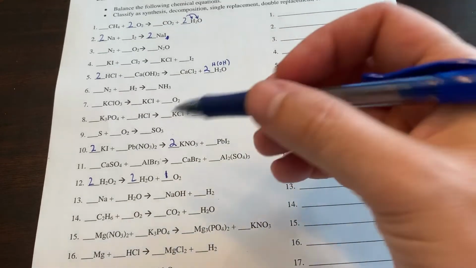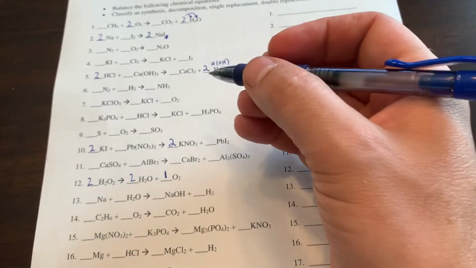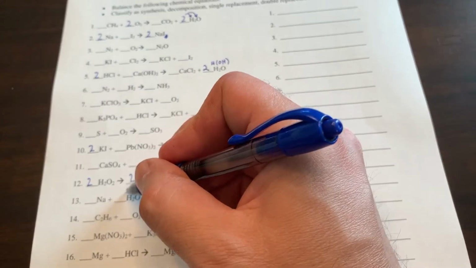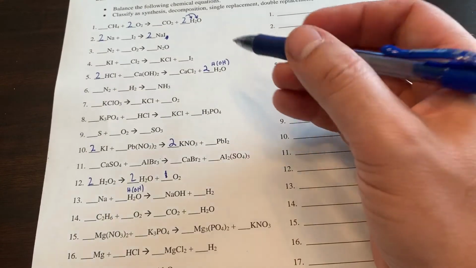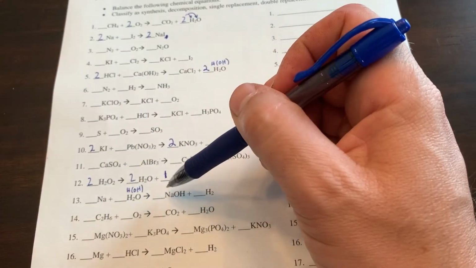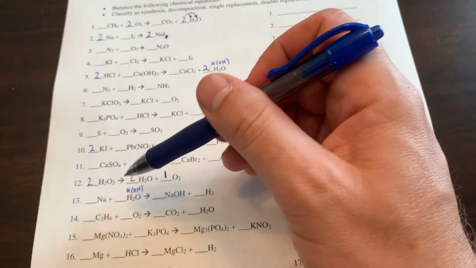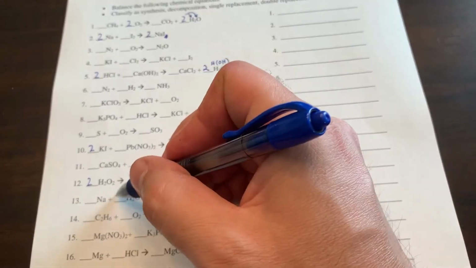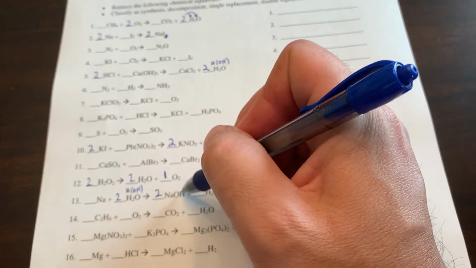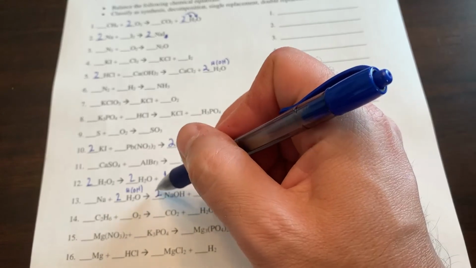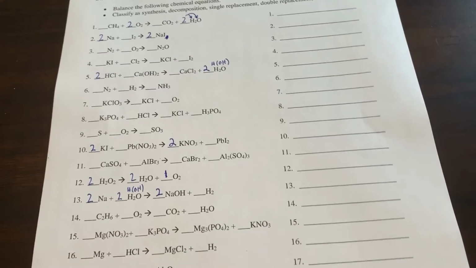Number 13 is one of those where you've got water on one side and then you have hydrogen and hydroxide on the other. So if you rewrite water as hydrogen hydroxide, it might help you see what's happening, because we've got a sodium on each side, we have a hydroxide on each side, but we have 2 hydrogens here and 1 there. So we need to put a 2 there. That also gives us 2 hydroxides, so we need to put a 2 here to equal the hydroxides. That also gives us 2 sodiums, so we need to go back and put a 2 out in front of the sodium.